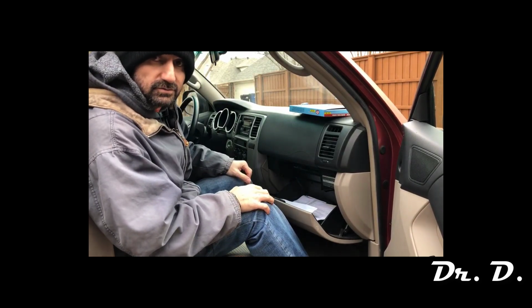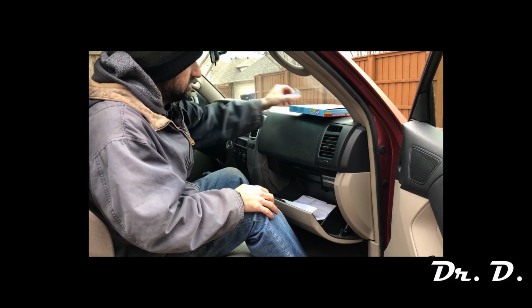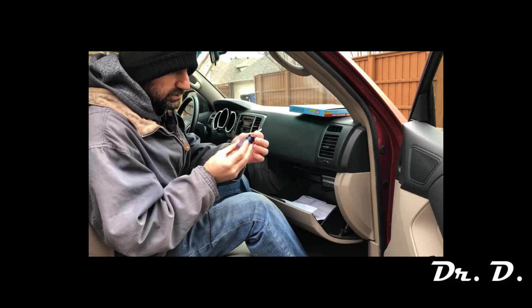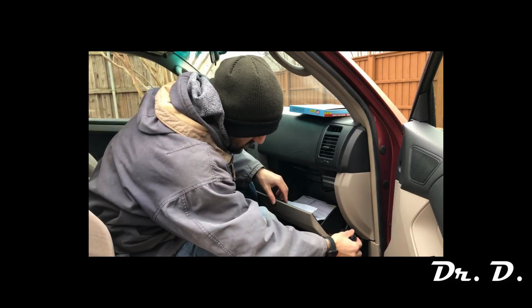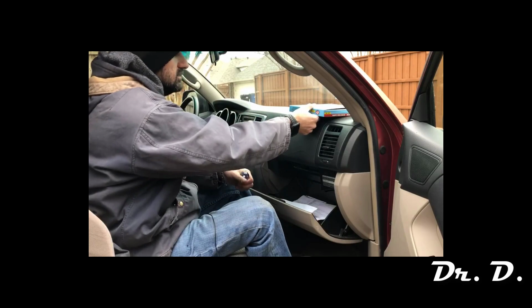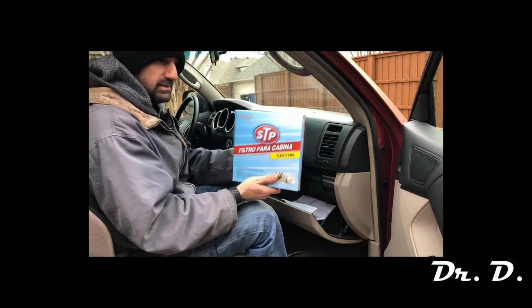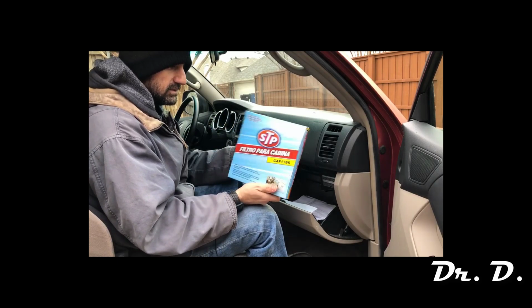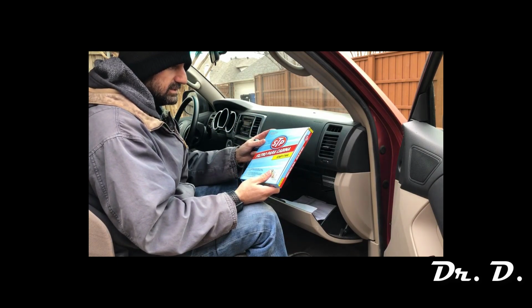All right, so for this job, all I'll need is a screwdriver. Here I have I think a number 2 Phillips screwdriver, and I'm gonna undo that screw. And by the way, I picked up my cabin air filter from your friendly AutoZone or O'Reilly's.